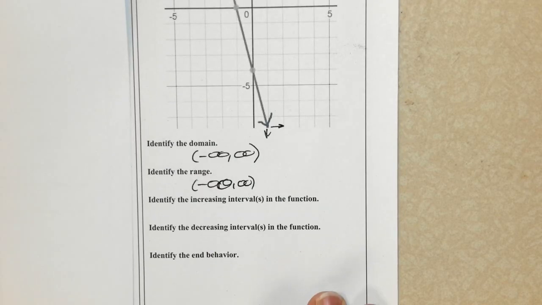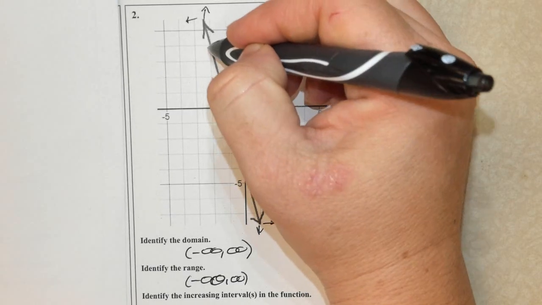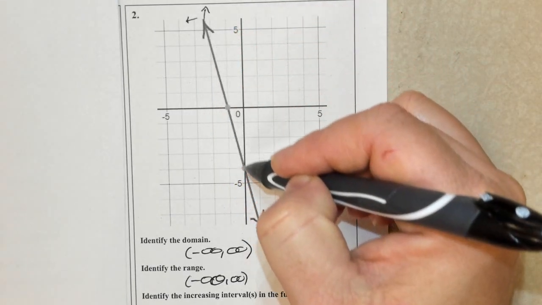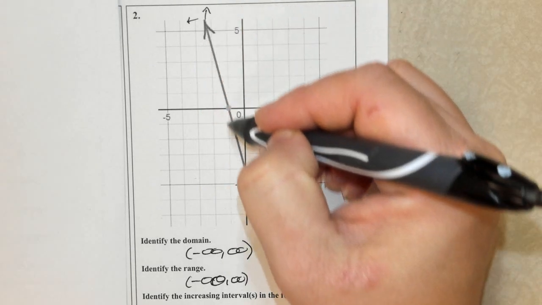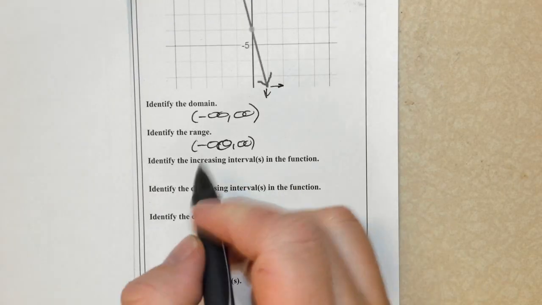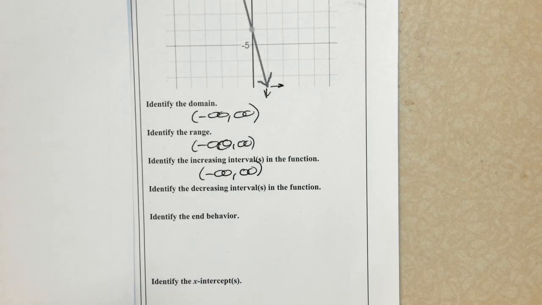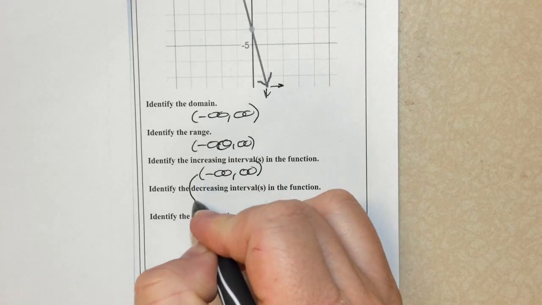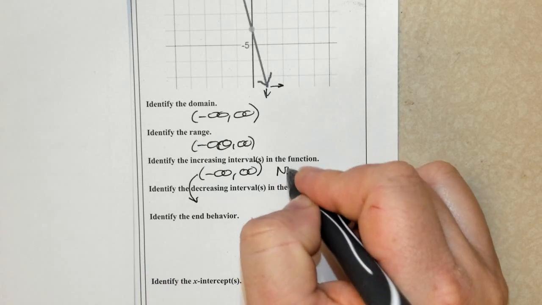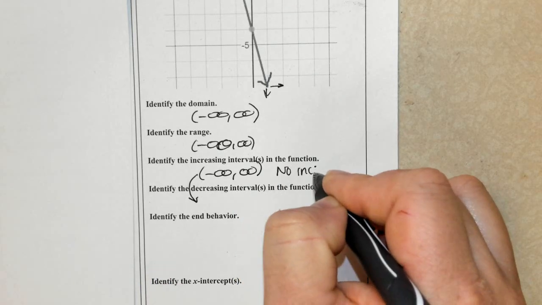Now from left to right, this entire thing is going down or decreasing. The entire thing is going down from left to right. So in terms of x values, as it comes from the far left to the far right, it is constantly going down or decreasing. I meant to put that in the decreasing area. There are no increasing intervals.